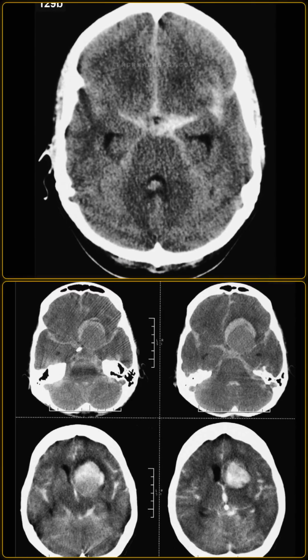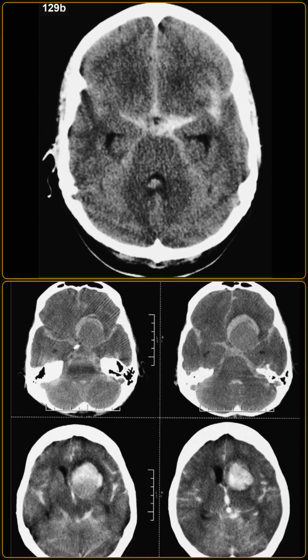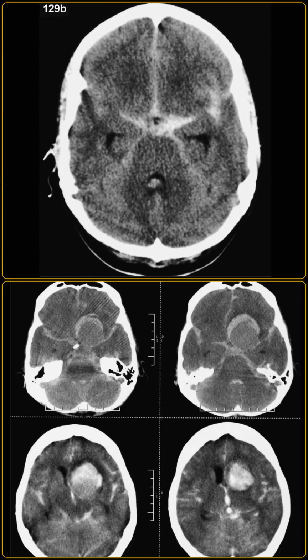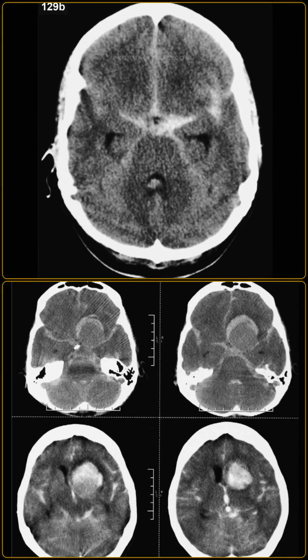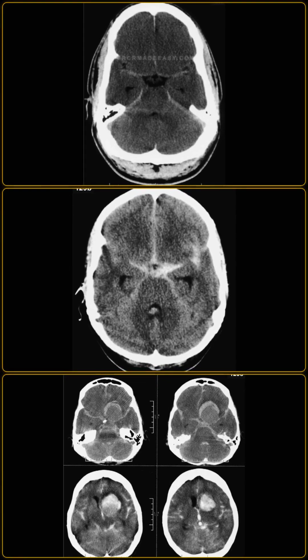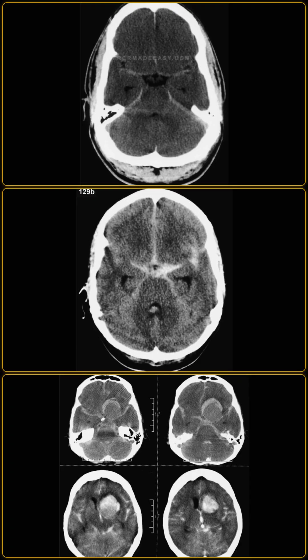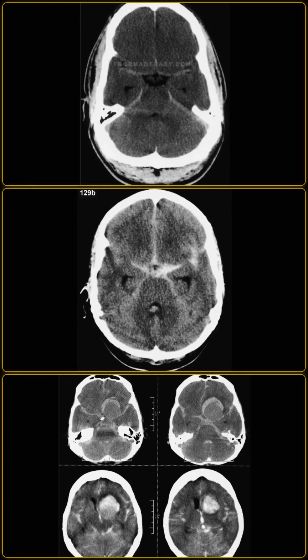The second comparison scan shows extensive subarachnoid hemorrhage filling the sylvian fissures and sulci, with intraventricular blood extension and a large aneurysm at the left middle cerebral artery origin. Unlike these hemorrhage cases, the index case shows normal CSF density in the basal cisterns, with hyperdense vessels appearing prominent solely due to surrounding cerebral edema, representing a pseudo-subarachnoid hemorrhage sign.